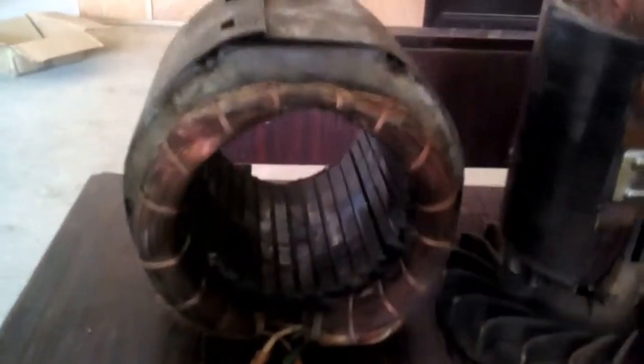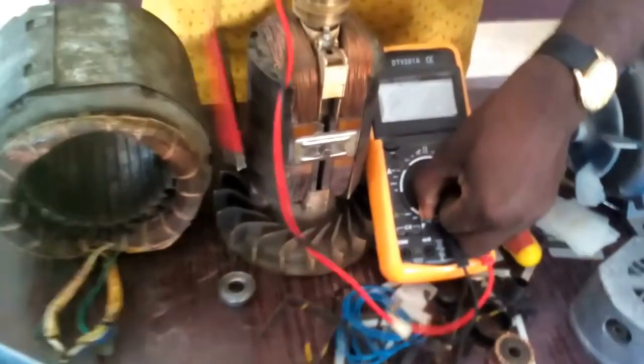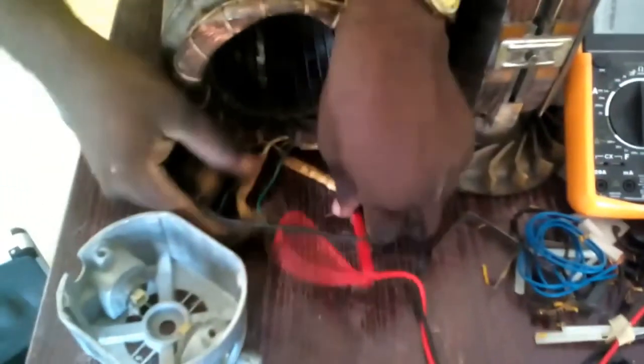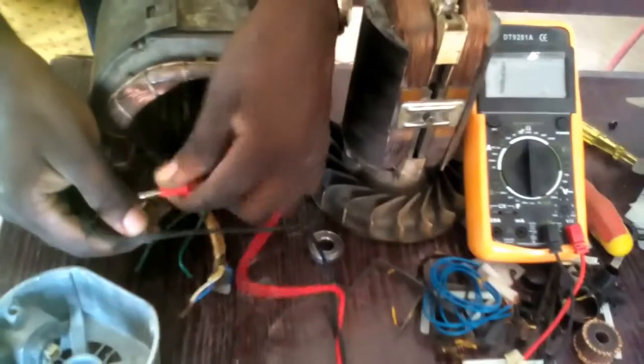Let's get our digital instrument once again to go through the windings of the motor. We set it up to the ohm meter, the resistance level. Then after turning it on, go through the winding, the external terminals of the windings, to read.